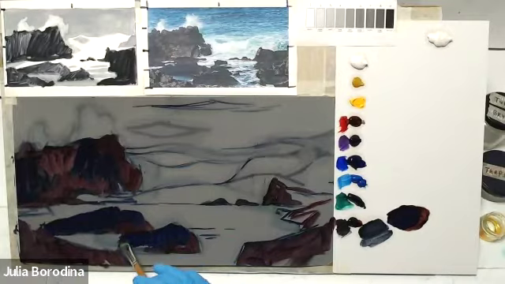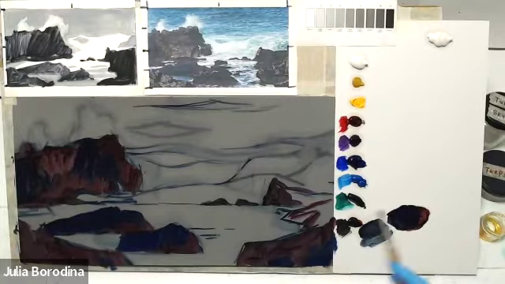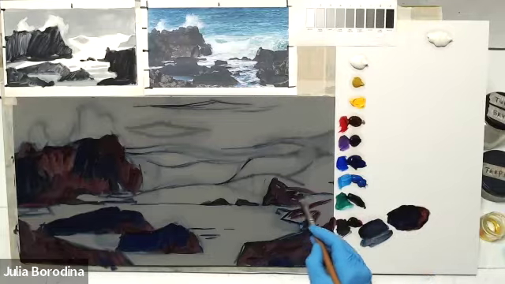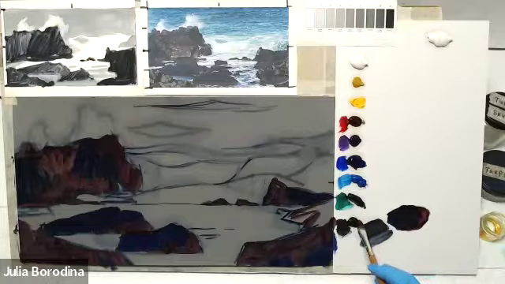Then we have some connections. Right, and then anything else we haven't quite finished on the other rocks. Okay, maybe a little bit more black for me.